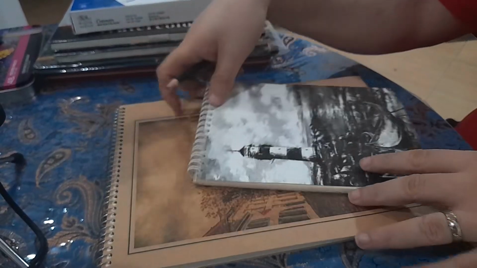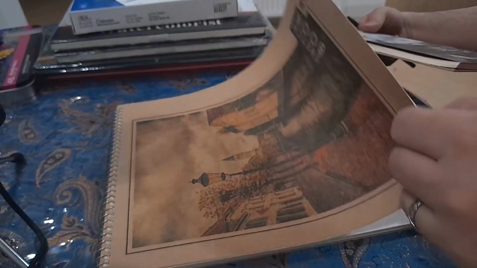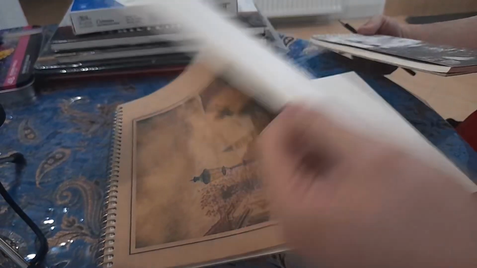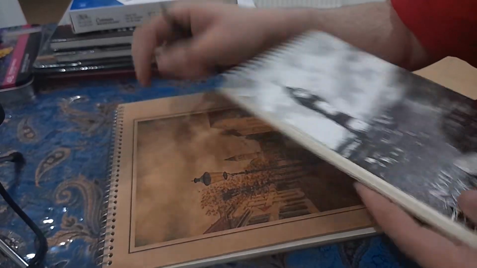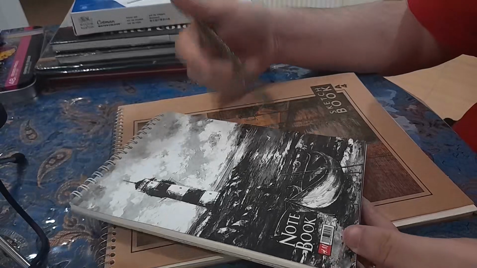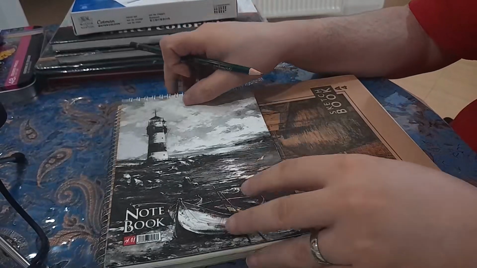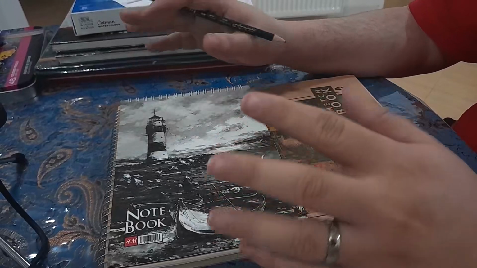Now, you can use a larger paper like this, an A4 size, and a sketchbook. But if this is too intimidating for you, that's okay. You can use something smaller like this, which is almost an A5. Or if you don't have any specific paper, that's fine too. Just use any printer paper or anything you have at hand.